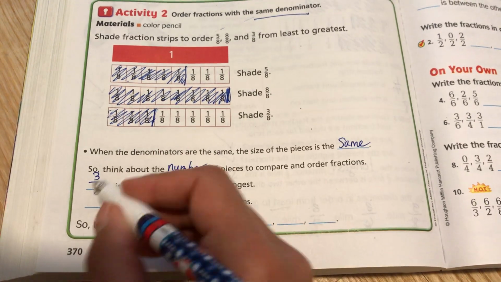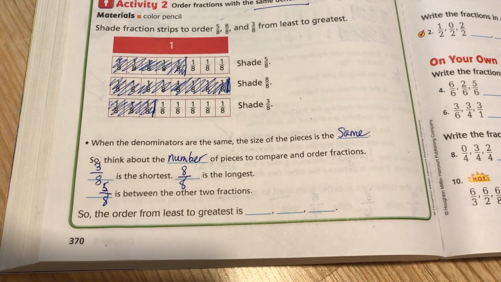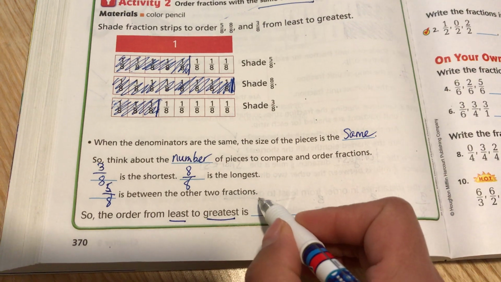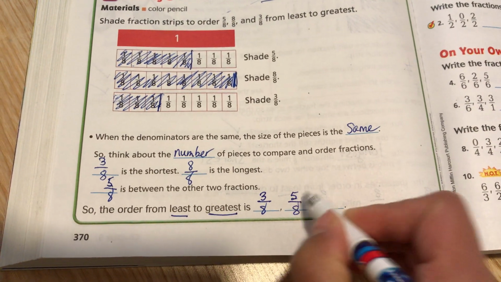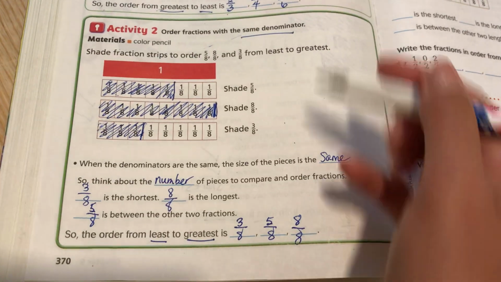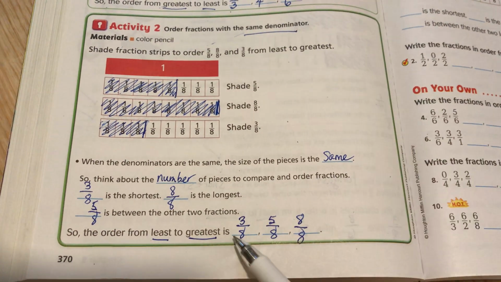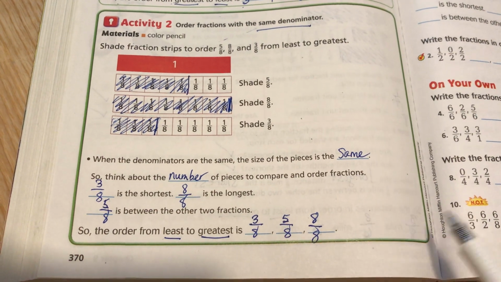So that means that 5/8 is between the two other fractions. So the order from least to greatest will be 3/8, 5/8, and 8/8. Okay? And again, the denominator one is much easier because you can just look at the numerator and say which one is the least and which one is the greatest. See the numbers go from biggest to smallest?